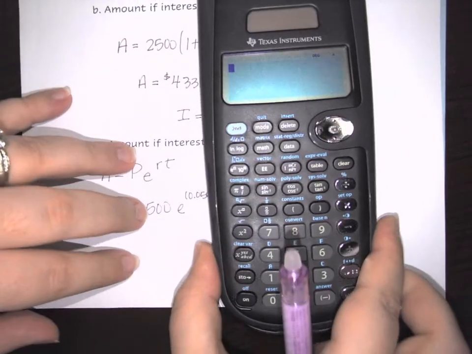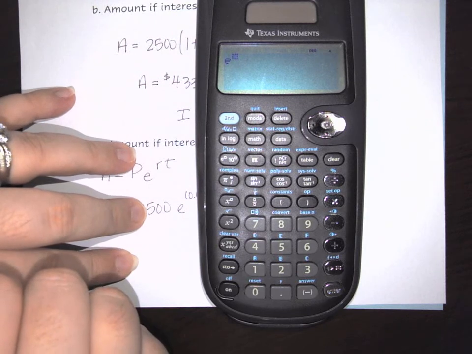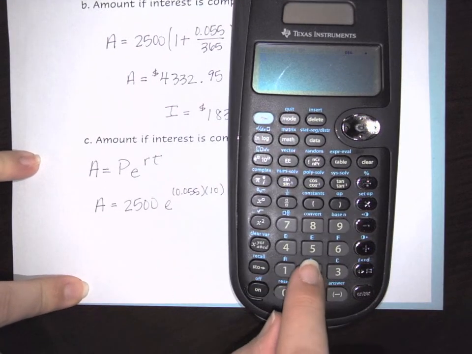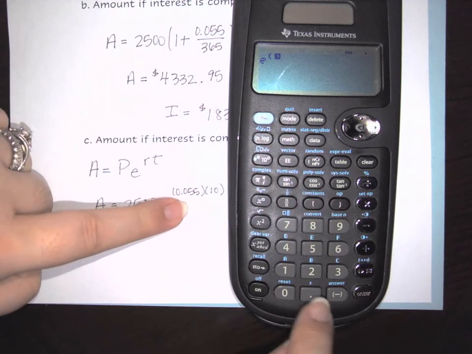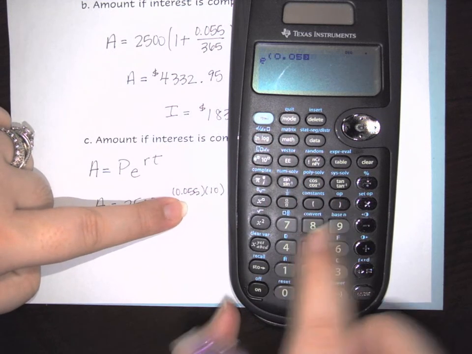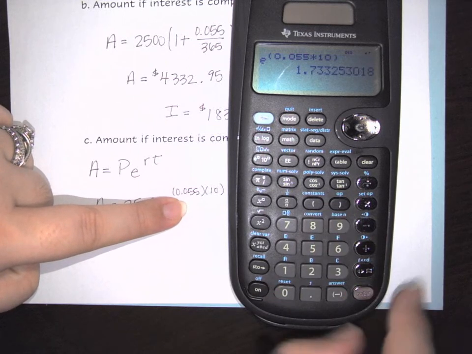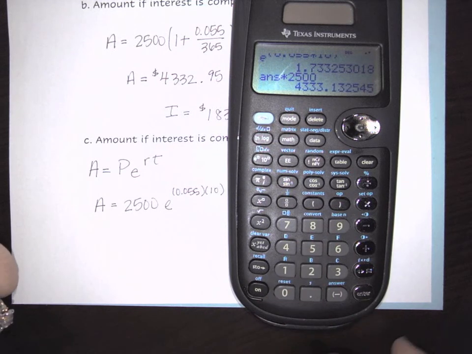That didn't make it any better. So this button here, notice if I push it, gives me e. So that's what we're doing. In this case, we would have e to the, open up parentheses, 0.055 times 10, and hit enter, and then we're going to multiply that by 2,500. Okay, and so that's how that would work.